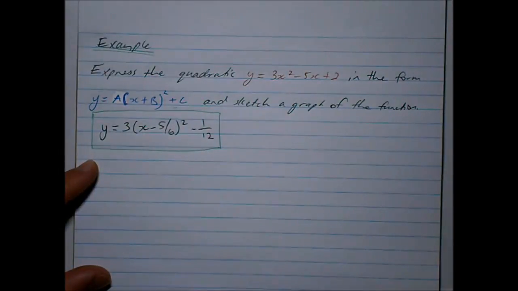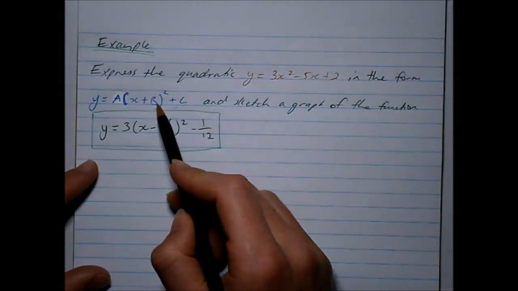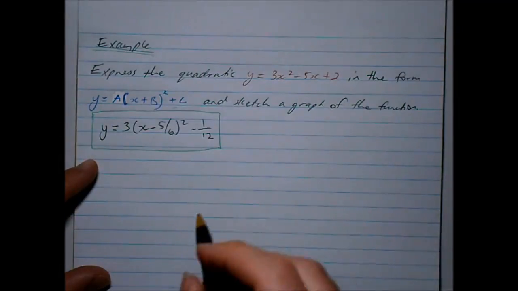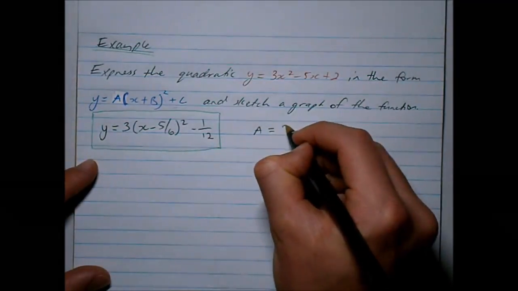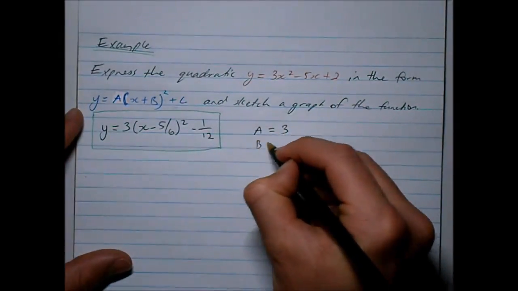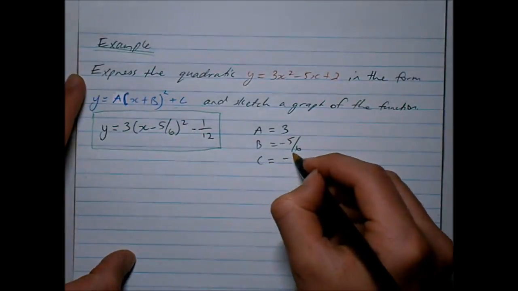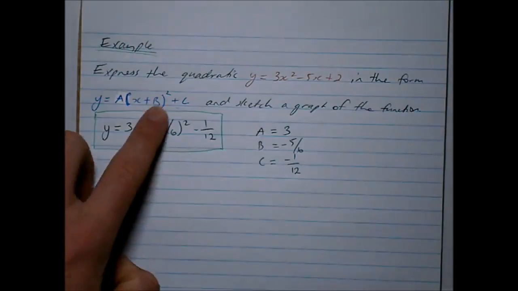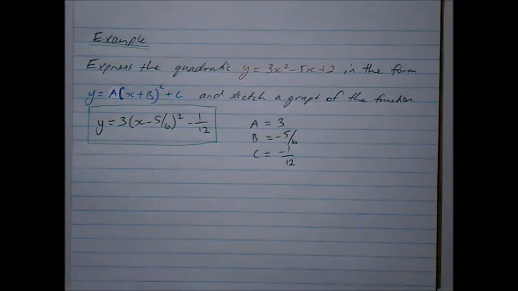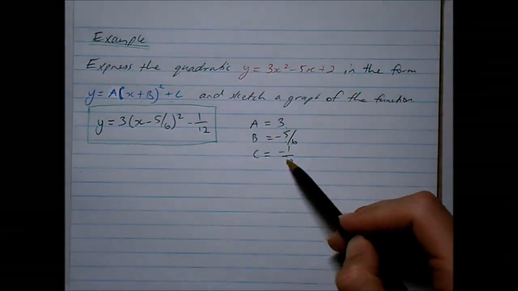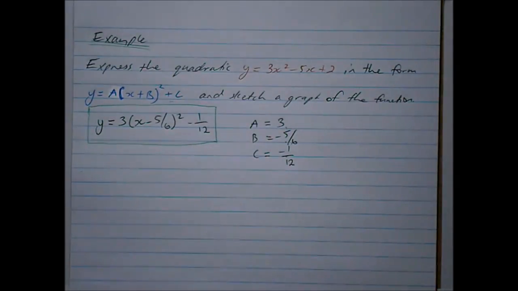Straight away, by comparing it to the function up here, we can see that a is equal to 3, b is equal to negative 5/6, and c is equal to negative 1/12. The next step is to write short statements as to what a, b, and c do, and how they affect our graph.